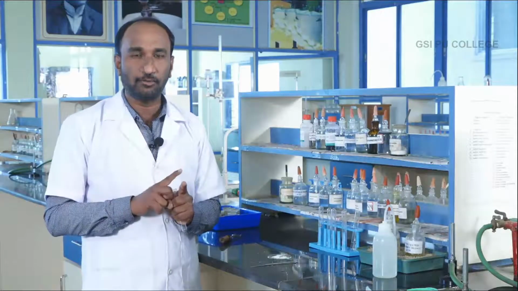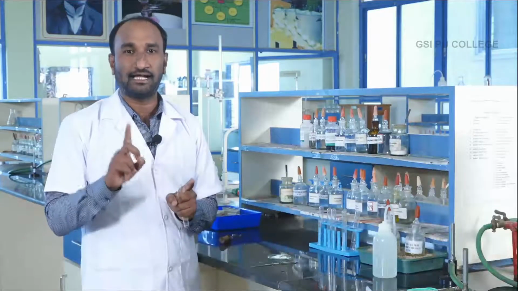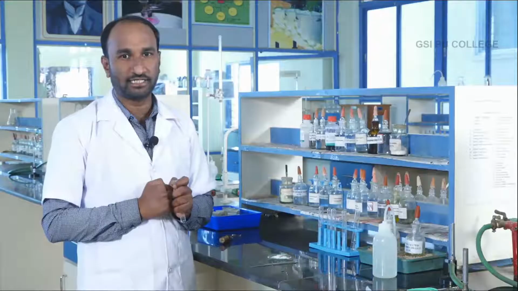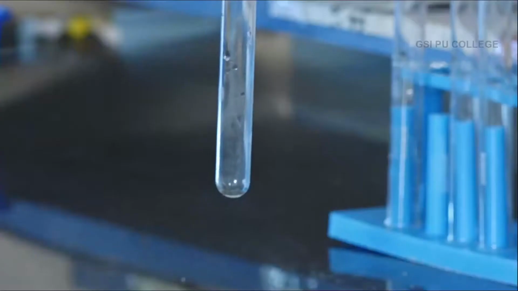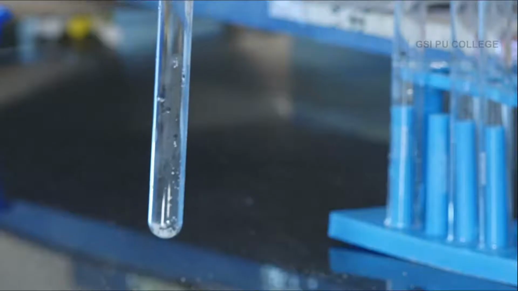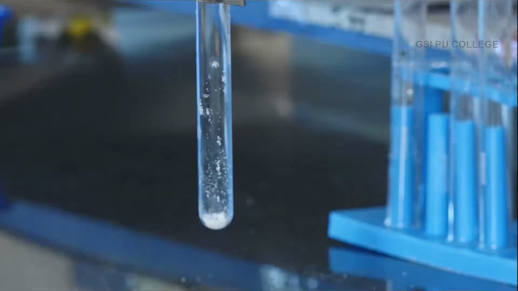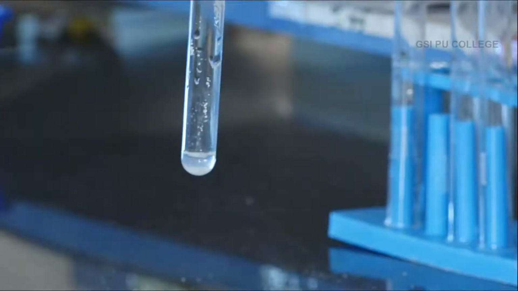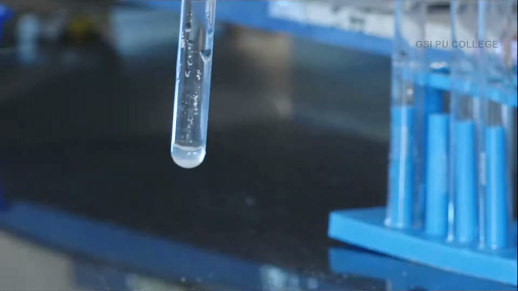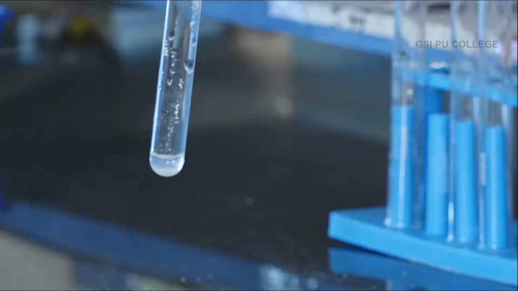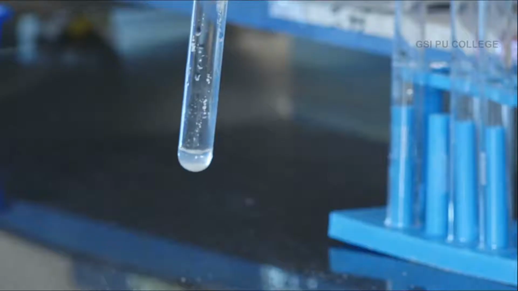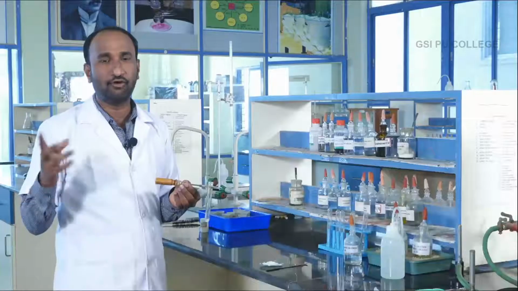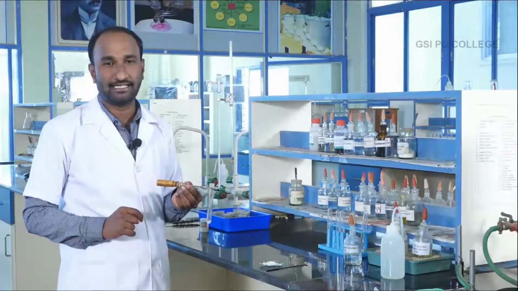First, what is the group reagent for first group acid radicals? Dilute HCl. Add dilute HCl to the salt and see what testable reaction takes place. Add to the salt. The first group reagent is dilute HCl. See the test tube for either color change, evolution of gas, or precipitate. Is any testable reaction taking place? No reaction takes place in the test tube. That means first group acid radicals are absent. Then go for second group acid radical analysis.